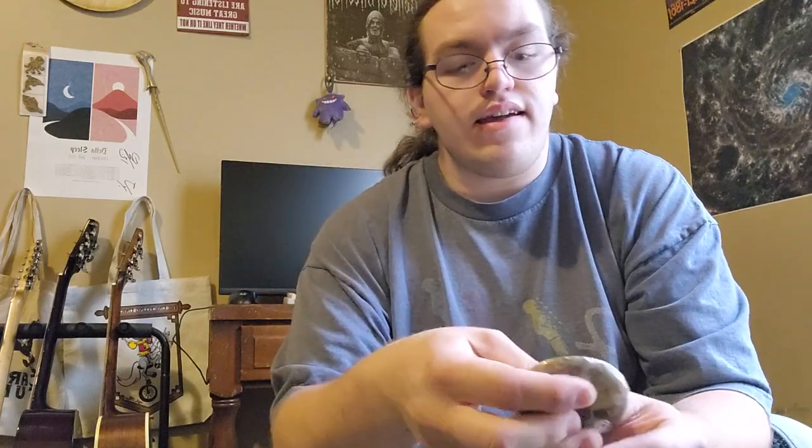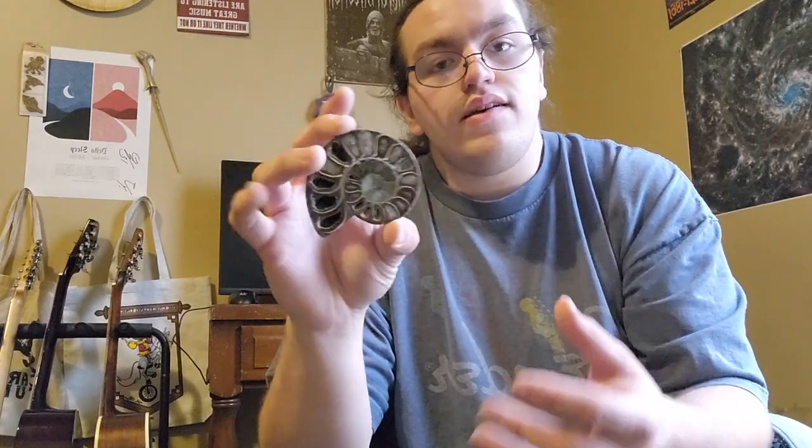And last but not least, this buddy. So this is what's called an ammonite. Ammonites again were cephalopods, or at least ancestors of cephalopods. If you can't tell, they were shelled. Their shell would grow in a spiral.